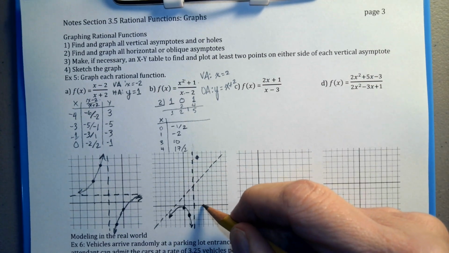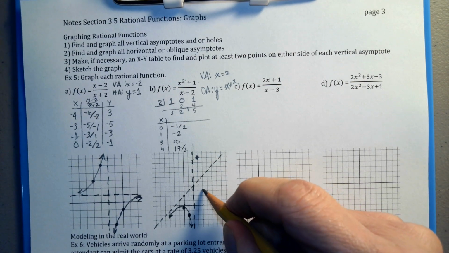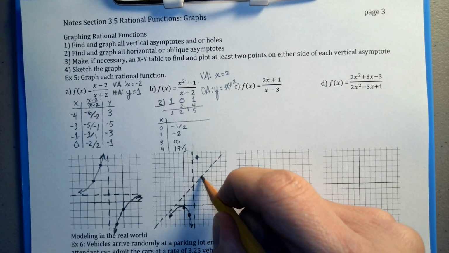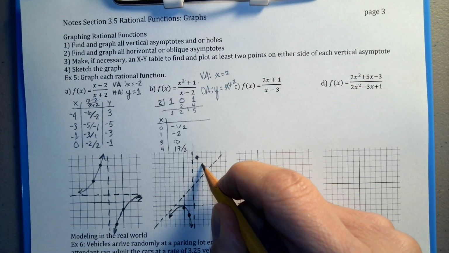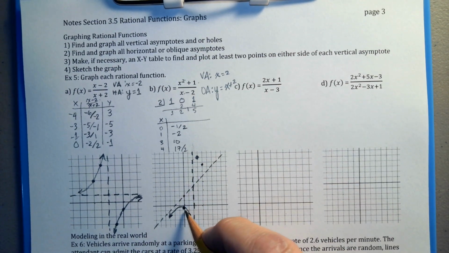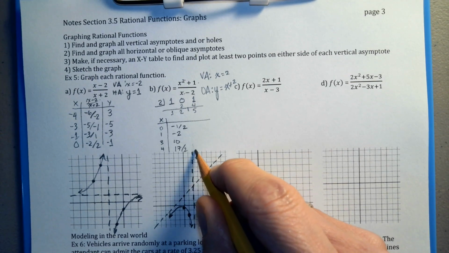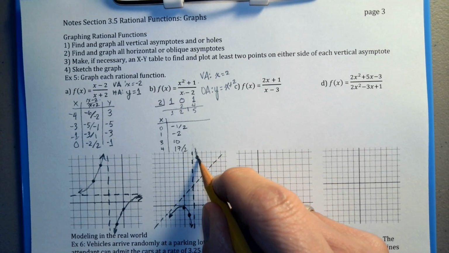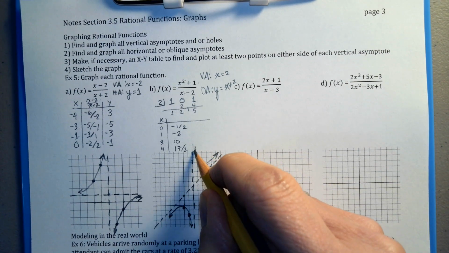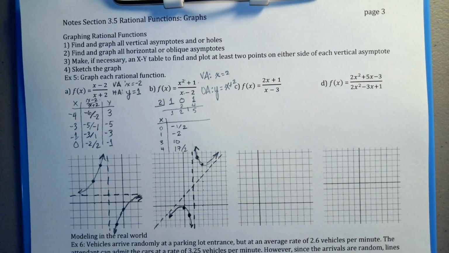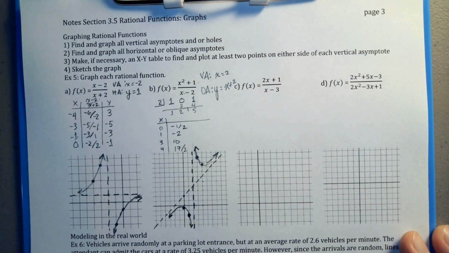So let's just count out 1, 2, 3, 4, 5, 6, 7, 8 and a half. Just like this one was a half, this one's going to be a half as well. And so again, we're just going to sketch that in, and again, not touching, not crossing, not curving away from the asymptote. Okay, so that was an oblique asymptote.